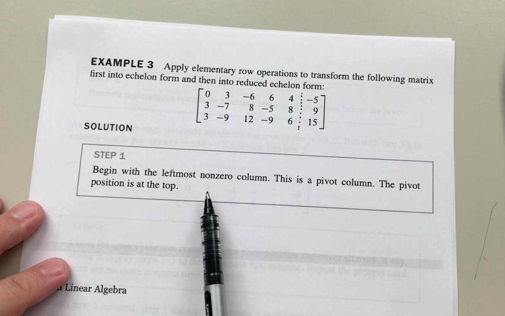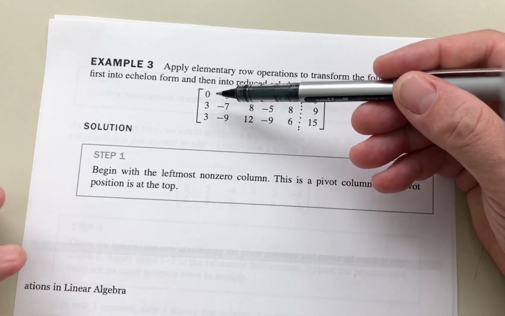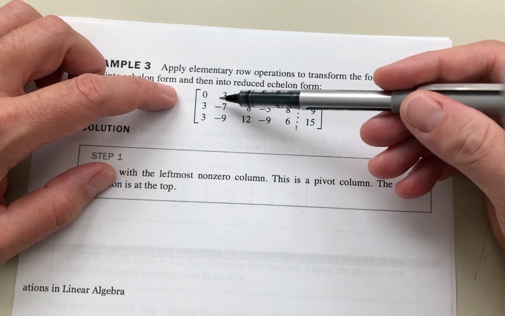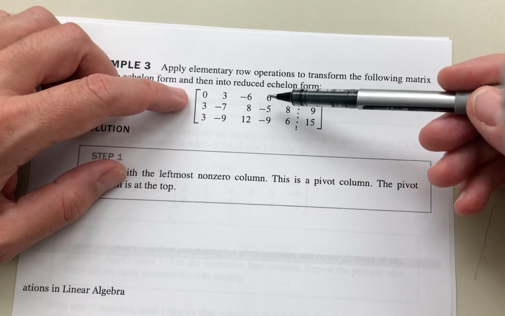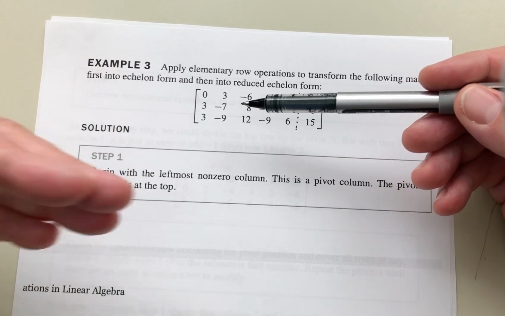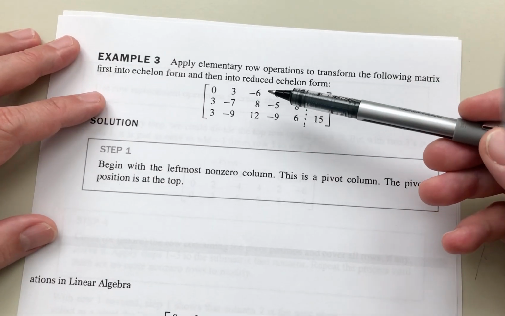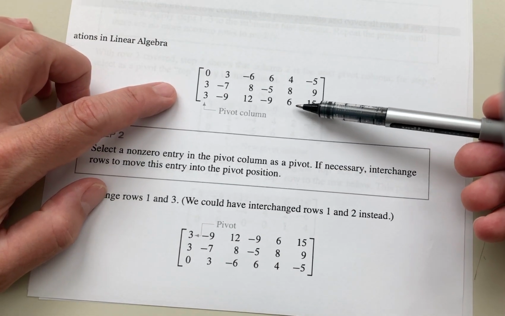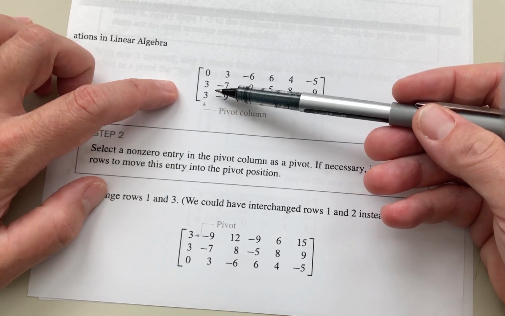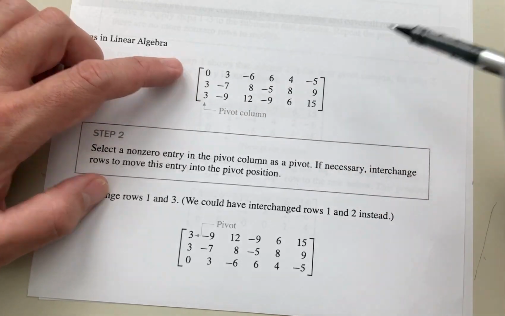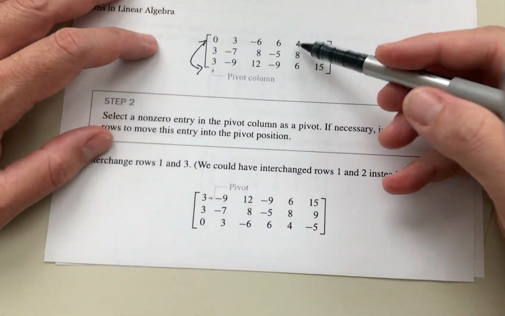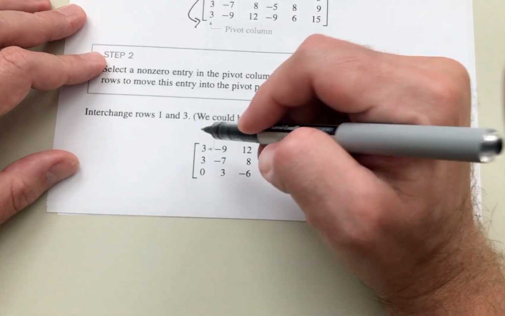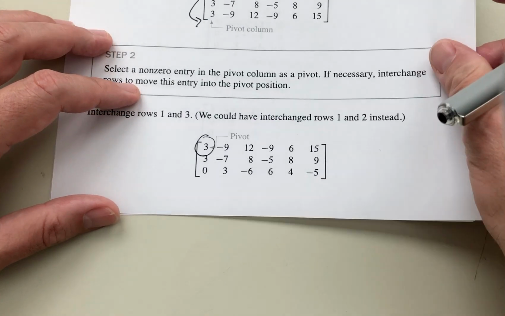So here it says, step 1, start with the leftmost non-zero column, which is the first column. This is a pivot column, but notice that I don't have a pivot to work with here. The leading entry in the first row is 0. So what I have to do is swap row 1 with either row 2 or row 3 so that I have a pivot with which I can clear. They're going to swap row 1 and row 3. He calls it interchange row 1 and row 3, and I get to this new system. Now I have a pivot that I can work with in the first row, first column.